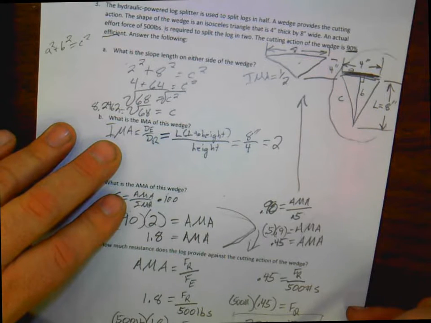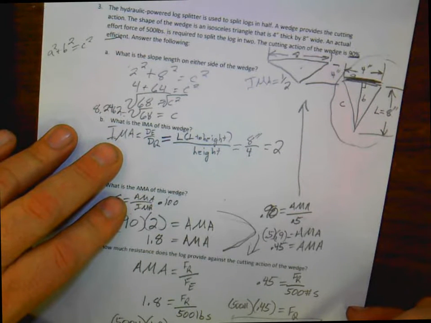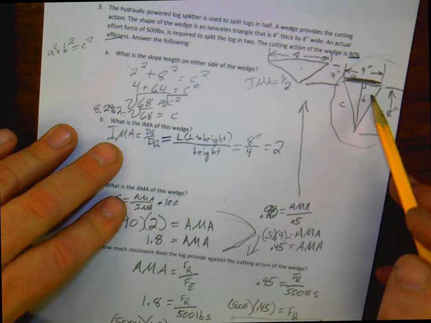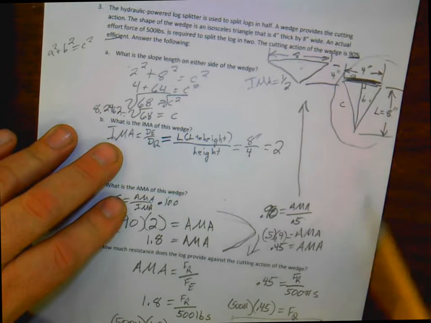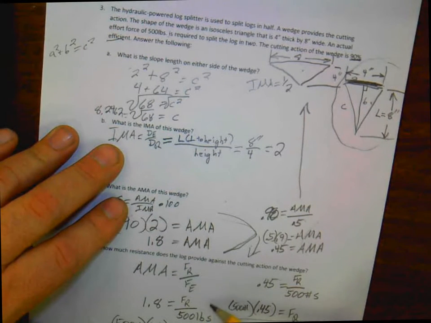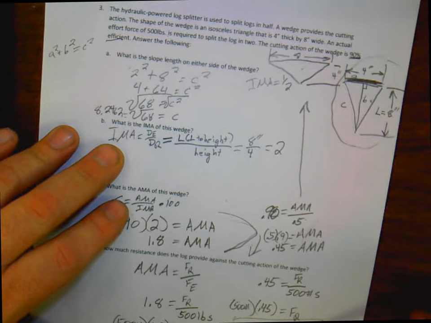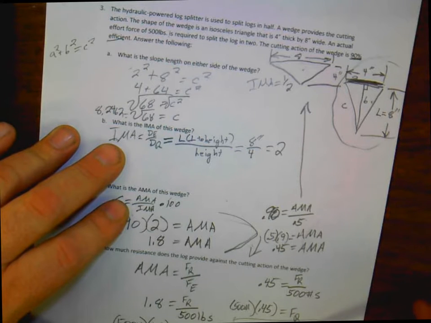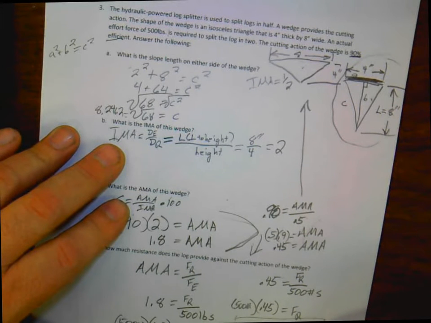A low resistance here means it's very easy to cut through that wood, and we have to put less effort into cutting the wood. The wood is a lot easier to split. So probably not the case in real life. That's why I say this is actually the answer. Most likely, to split that piece of wood, we probably need about 900 pounds of force to cut that in half, and we would need this wedge to decrease our effort in order to split that log in half.